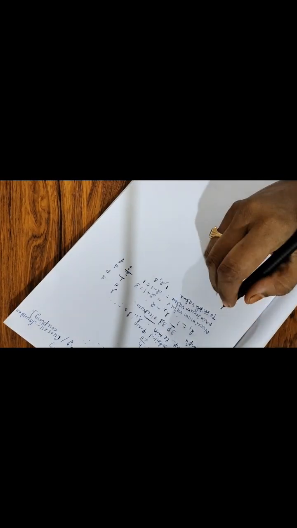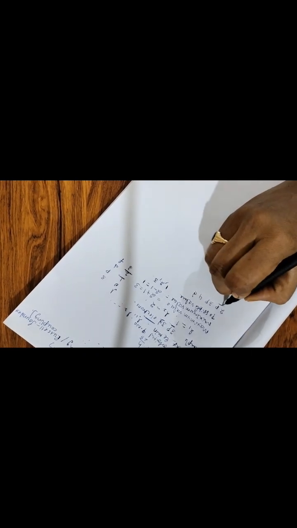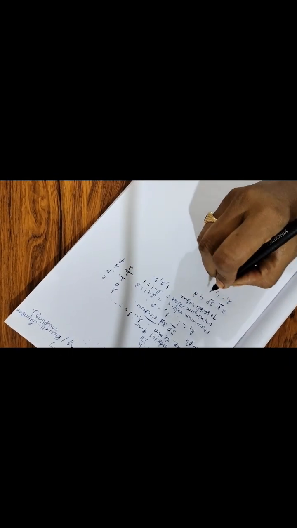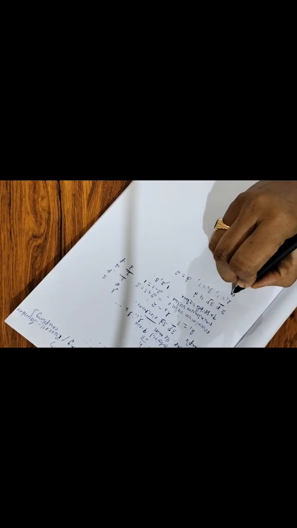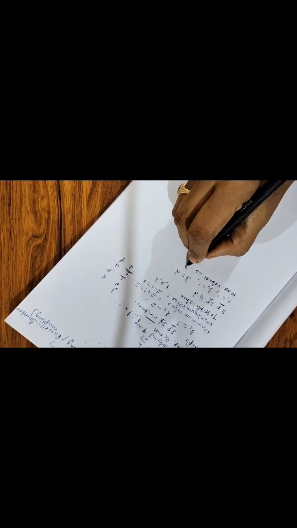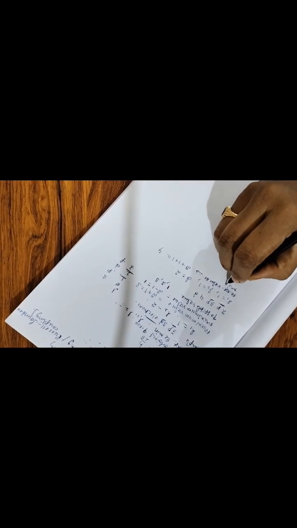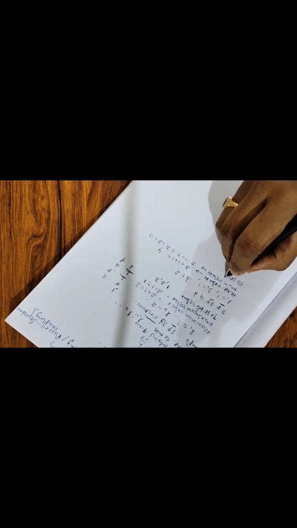Let us take another example, 2p, 3p, 4d. P means 1, so L1 equal to 1. Next also we have p, so L2 is equal to 1. Now d means 2. First let us write the maximum value: 2 plus 1 plus 1, that is 4. Next let us write the minimum value: 2 minus 1 minus 1, so 2 minus 2, that is equal to 0. So how will we write the possible values?